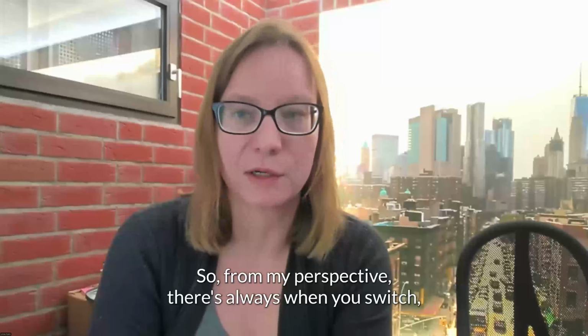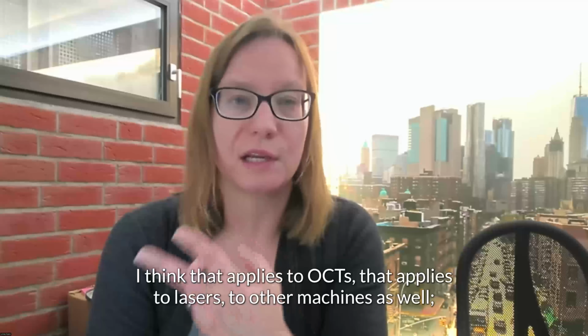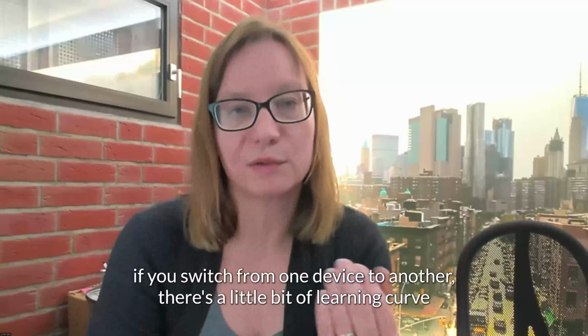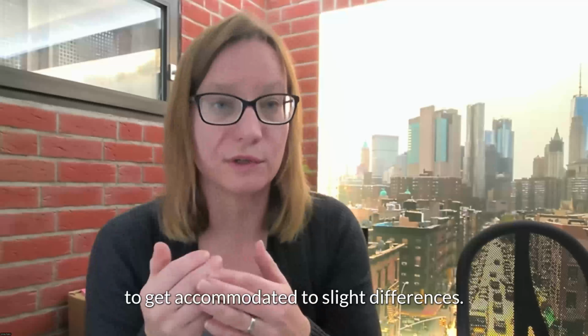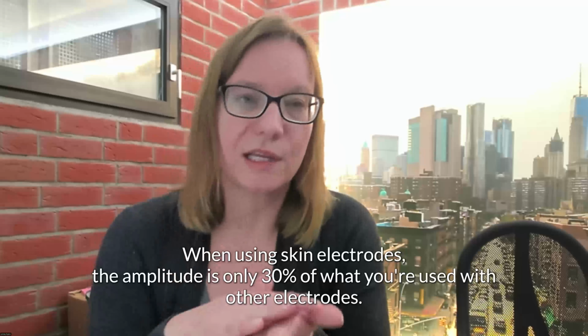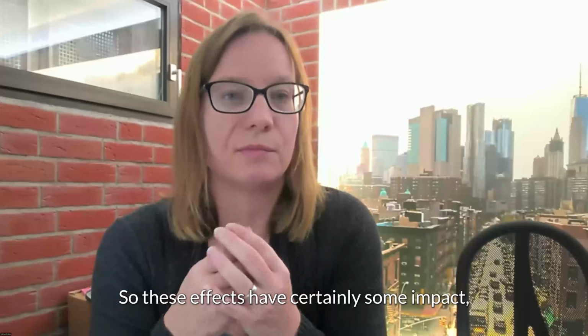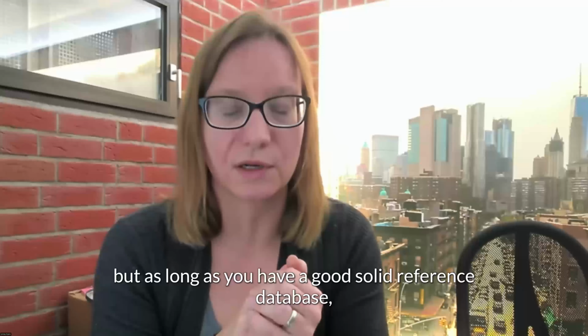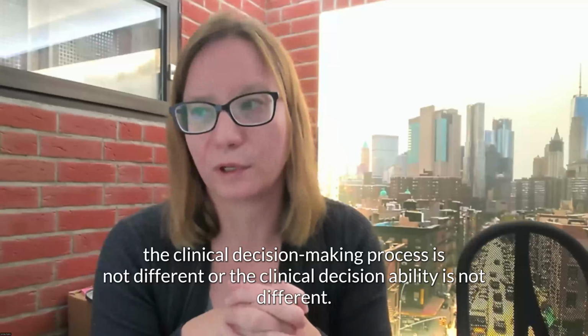Does that answer the question? I think so, yes. From my perspective, there's always this when you switch, but that's not restricted to ERG. I think that applies to OCTs, lasers, and other machines as well. If you switch from one device to another, there's a little bit of a learning curve to get accommodated to slight differences. When using skin electrodes, the amplitude is only 30% of what you're used to with other electrodes. So these effects have certainly some impact, but as long as you have a good solid reference database, the clinical decision-making process is not different.